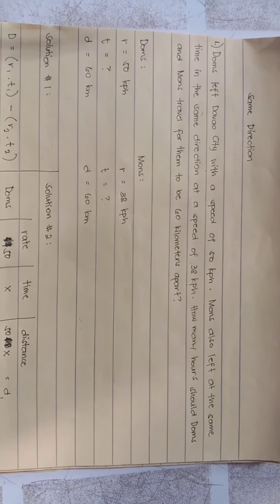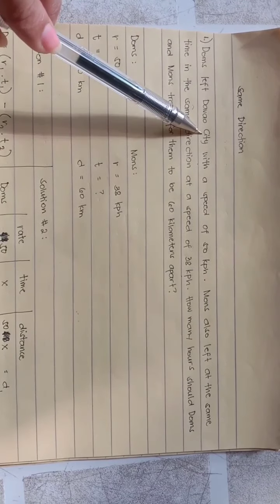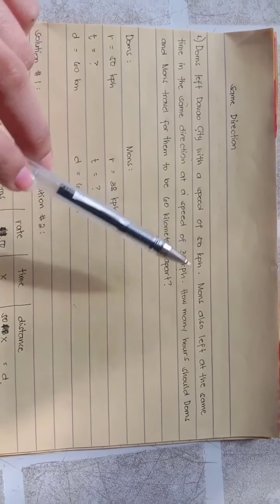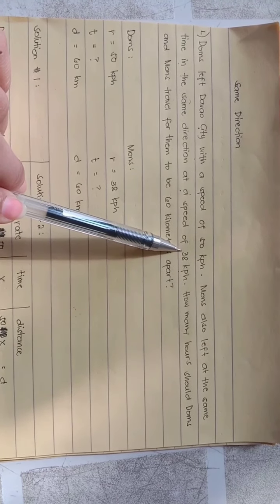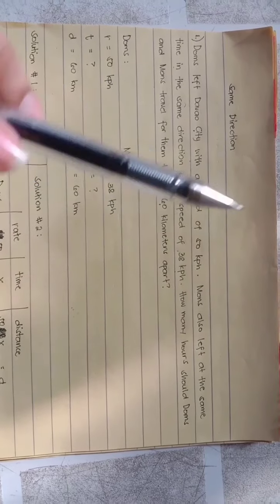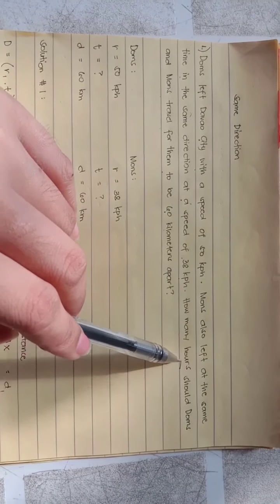Same direction. Okay, number 1. Doms left Davao City with a speed of 50 km per hour. Mons also left at the same time in the same direction at a speed of 38 km per hour. How many hours should Doms and Mons travel for them to be 60 kilometers apart? So, we are finding hours, time.